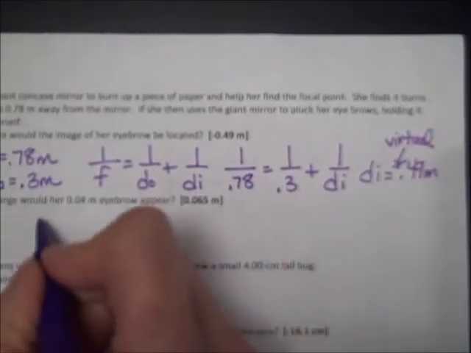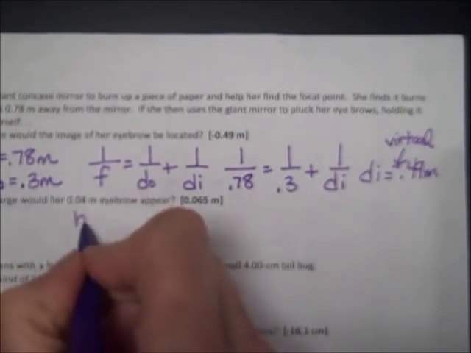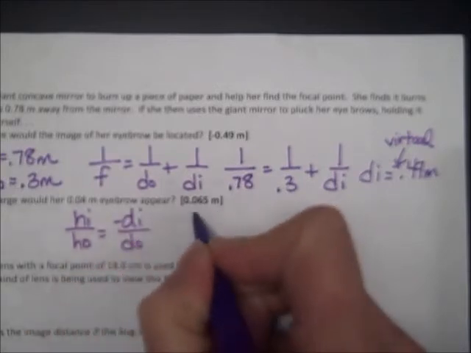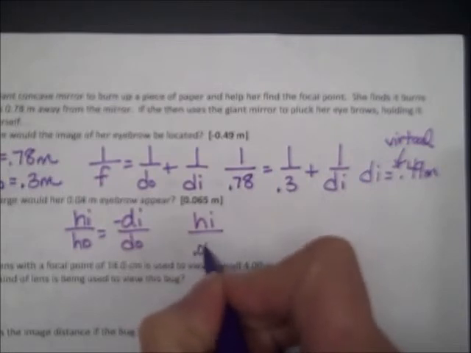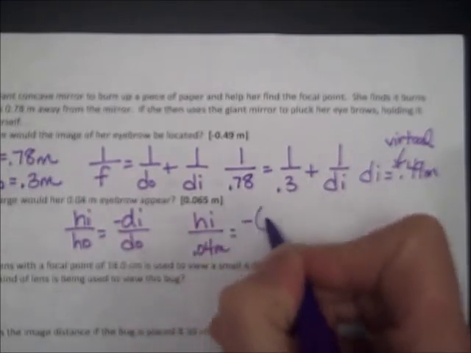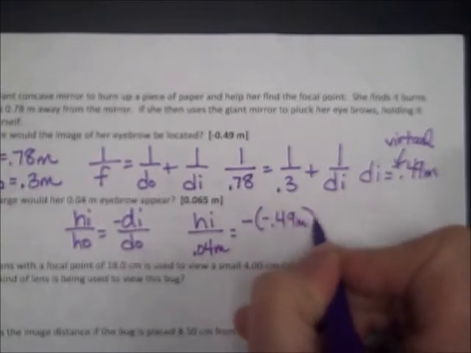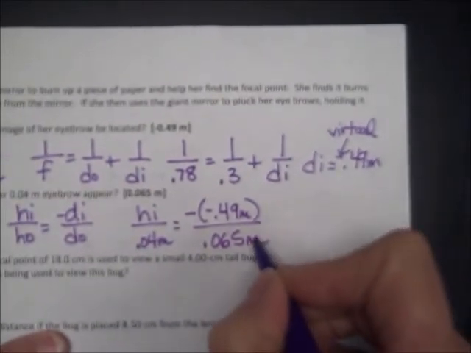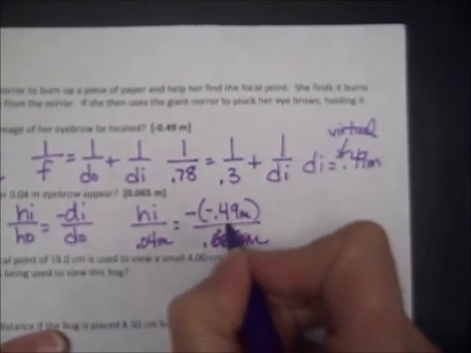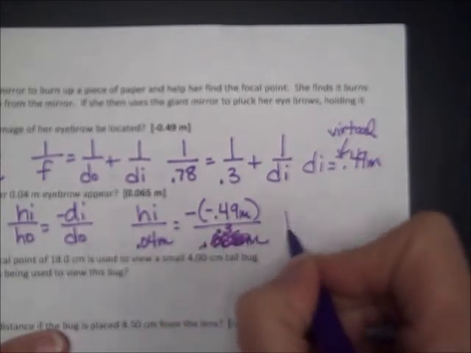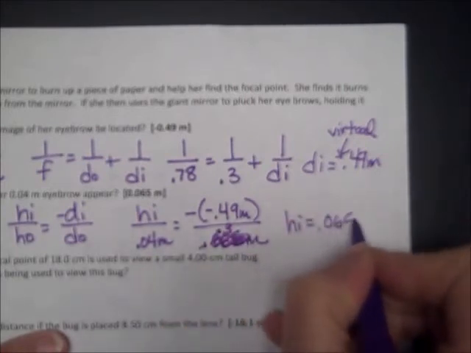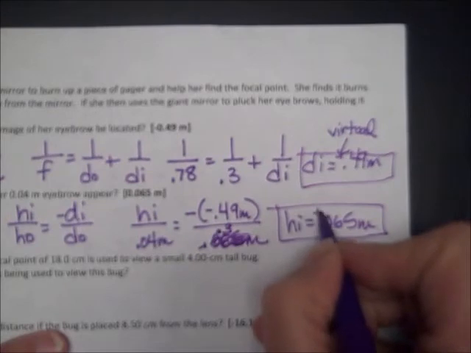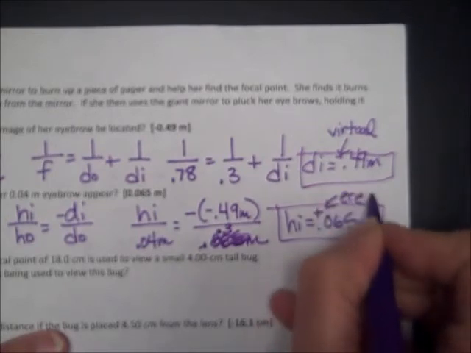Then it asks, how large would your 0.04 meter eyebrow appear? So we're going to do hi is to ho as negative di is to do. So hi is to 0.04 meters as negative 0.49, so that's going to make it a positive, is to 0.3 meters. My bad. From that, you get the image height to be a positive 0.065 meters. Since this is a positive number, that means it's an erect image.